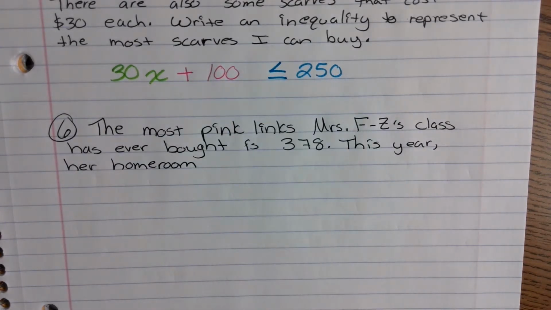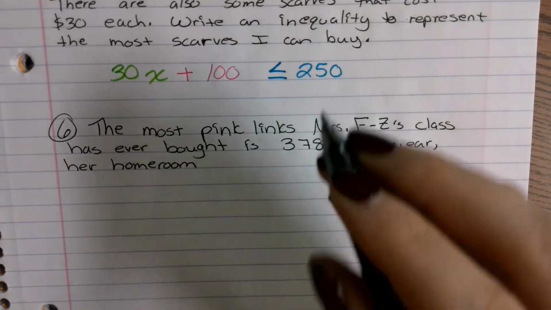Huh? It's not. Three years ago, I went back through my records. I knew it was something 78. I thought it was 178, but when I went back through my records, it was 378.